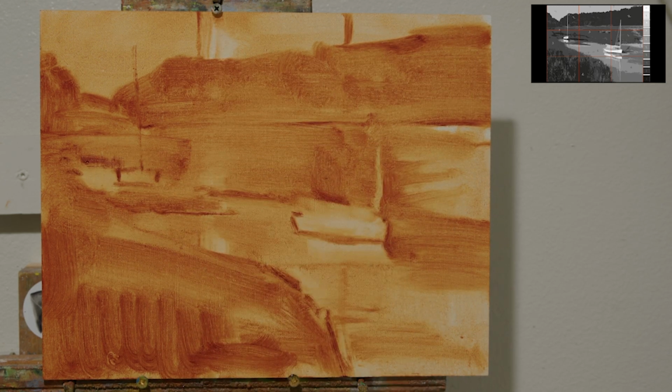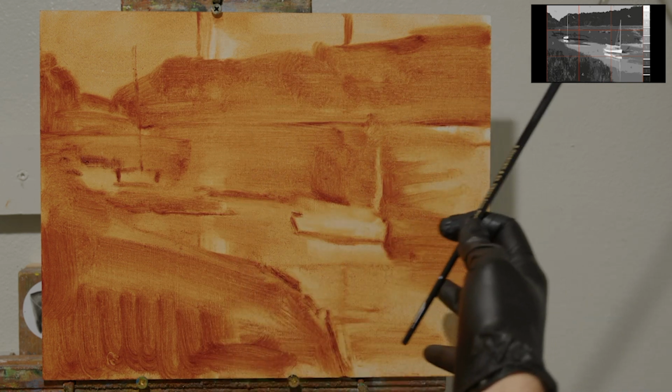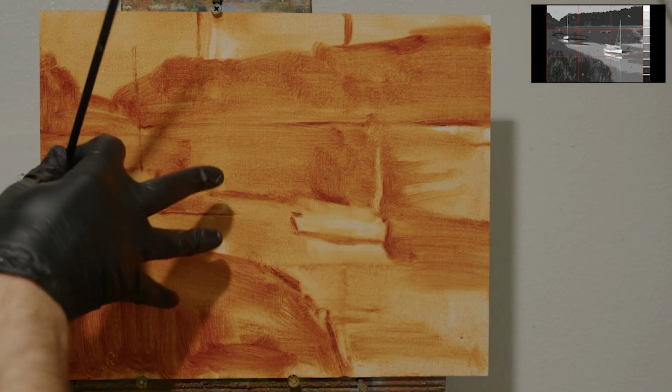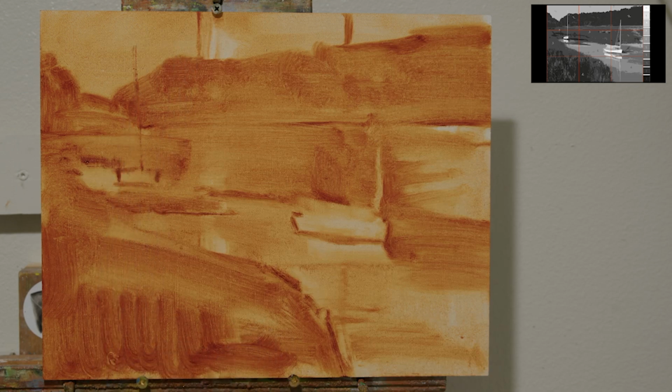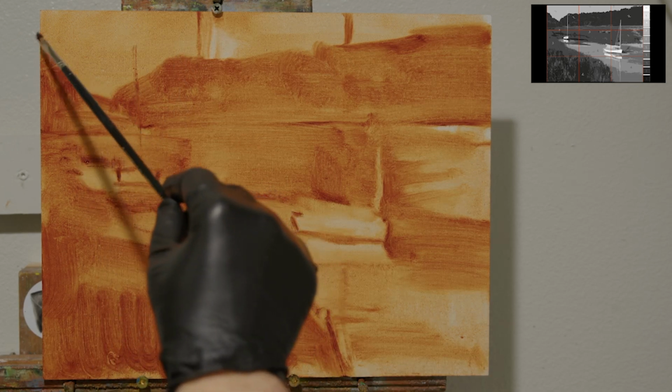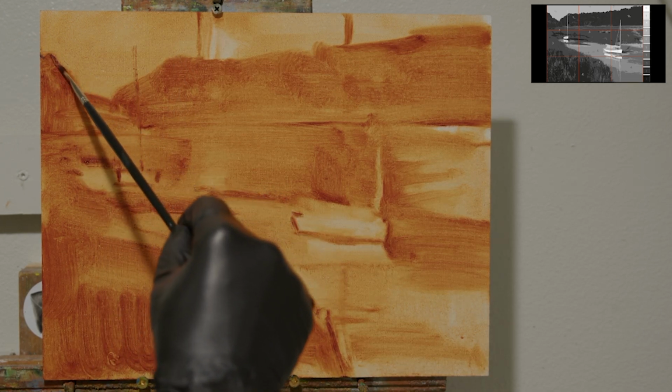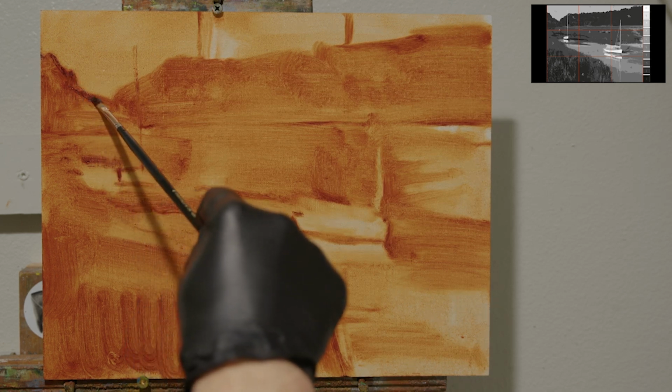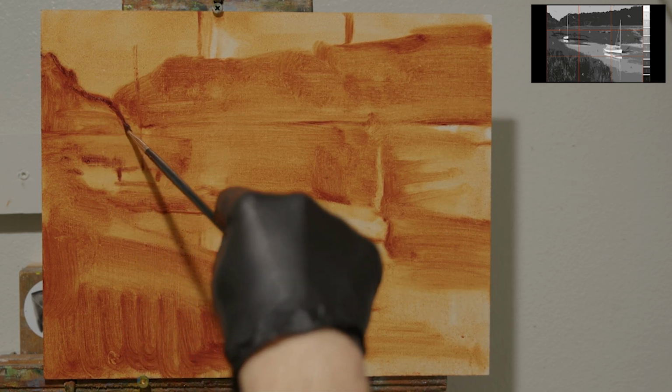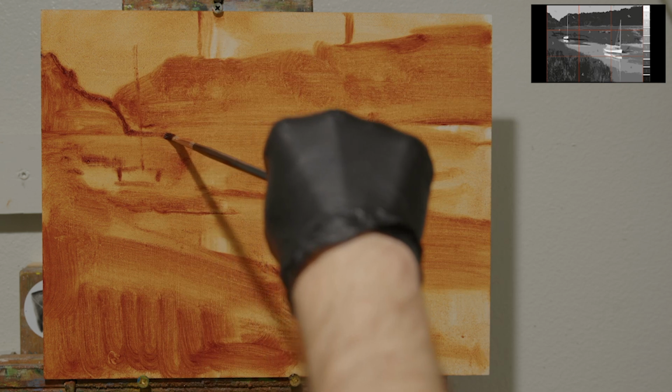And one thing I loved about this source, and actually I had to bring this side in and bring this side in to fit them both into an 11 by 14. But the way that we can lead the eye down and into the piece right here, and there's an overlap right here.